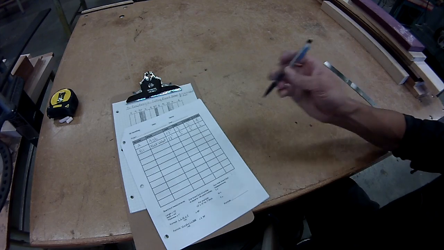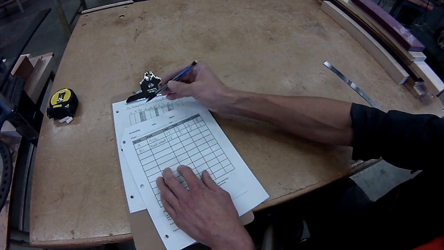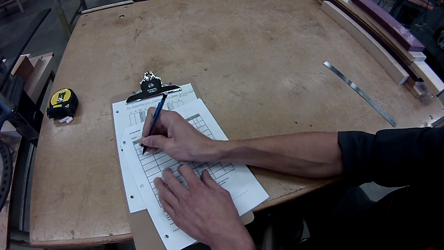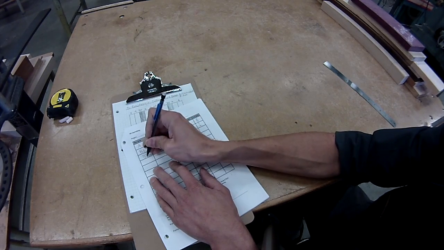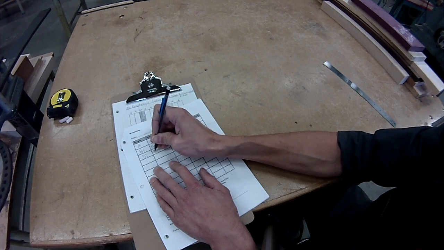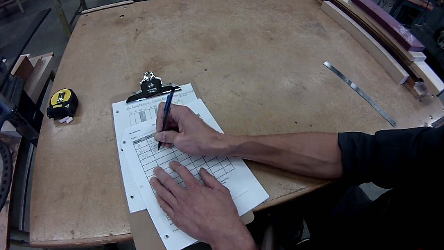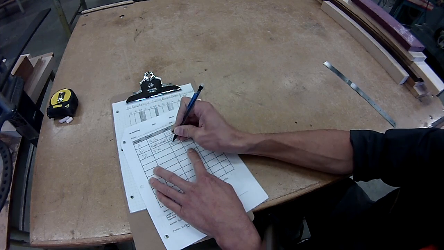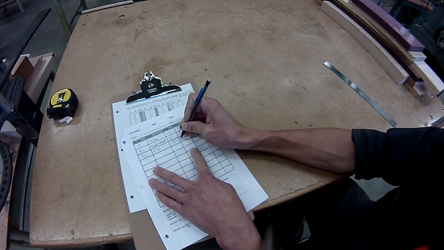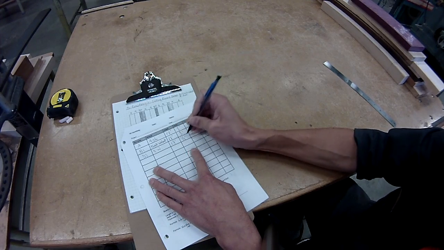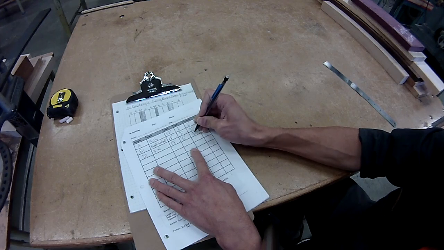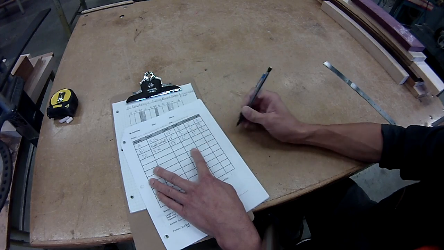There we go. All right, so that's these 2 done. Now I need B2. That's the same, black walnut. It's also going to be 17 inches, but it's only going to be 1/2 inch wide and 1 inch thick, and there's going to be 1 piece.